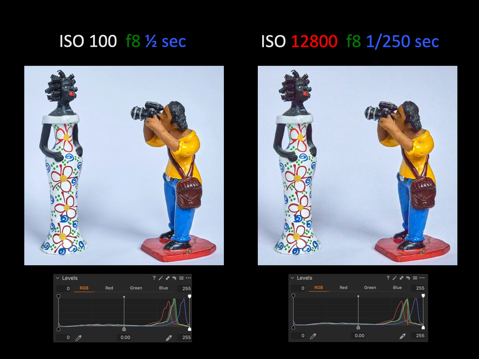But when you look at the values here, the ISO on the picture on the left is at 100, the ISO on the picture on the right is at 12,800. Now, the constant here in both of these images is the aperture at f8, and the picture on the left is shot at half a second, and the picture on the right is shot at 1/250th of a second. That's resulted in the same accurate exposure.